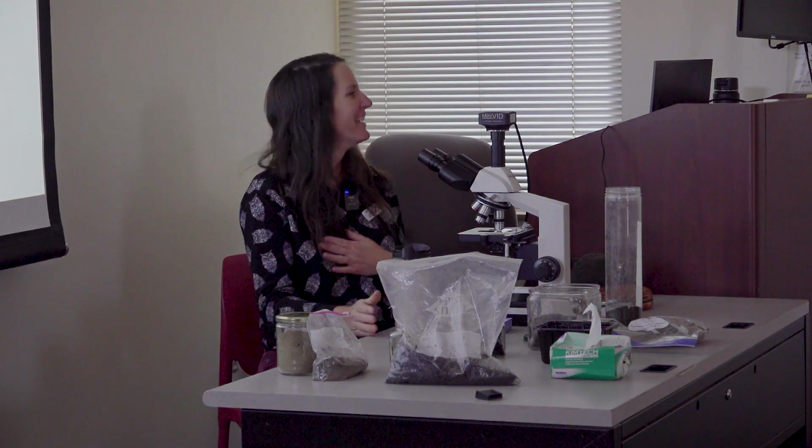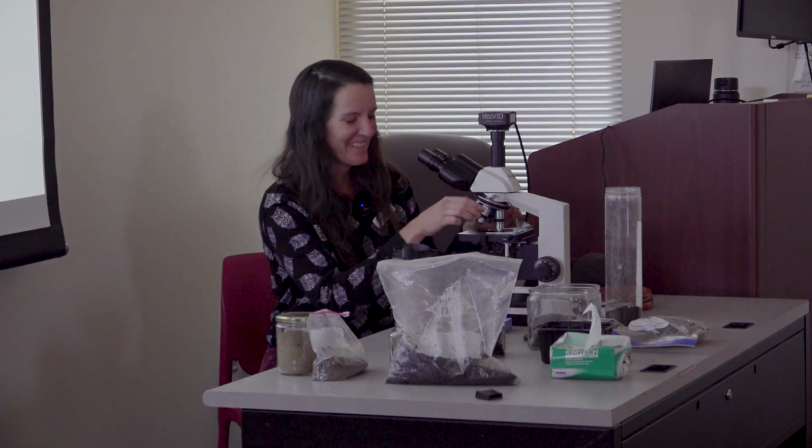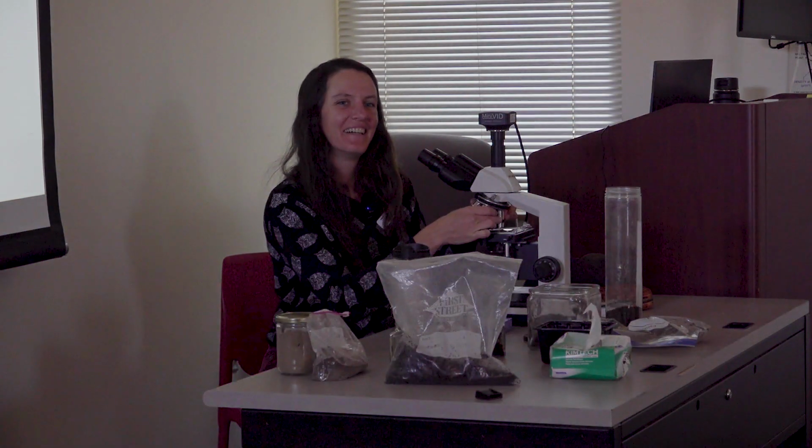Aside from compost, they have, I think it's UC Riverside Organic Farm, near the Salton Sea. They're doing cover cropping to fix the nitrogen.